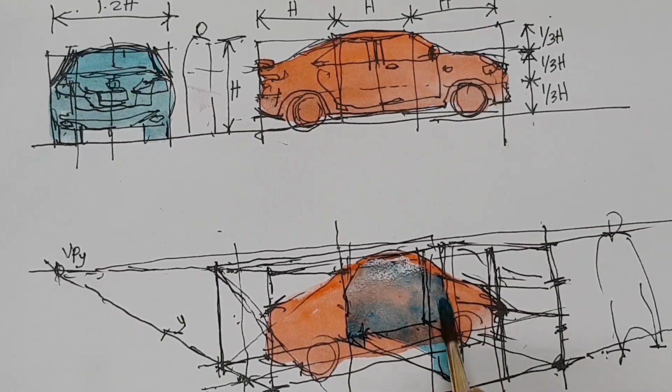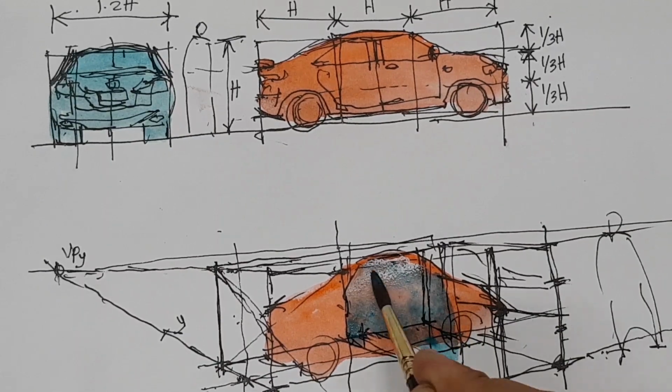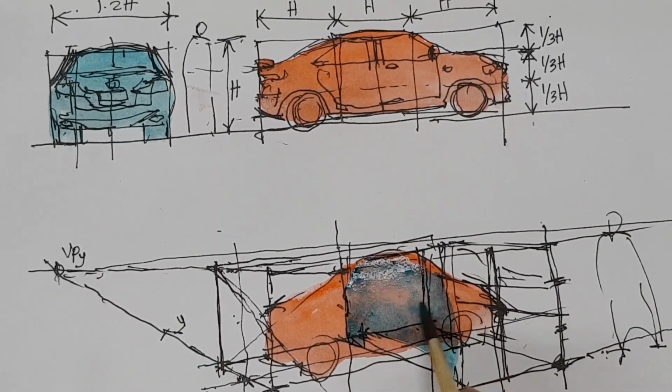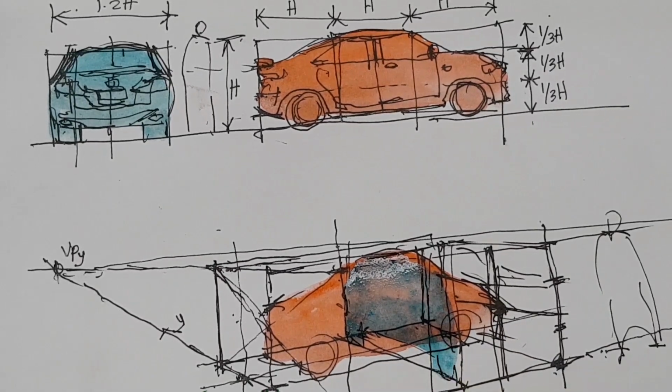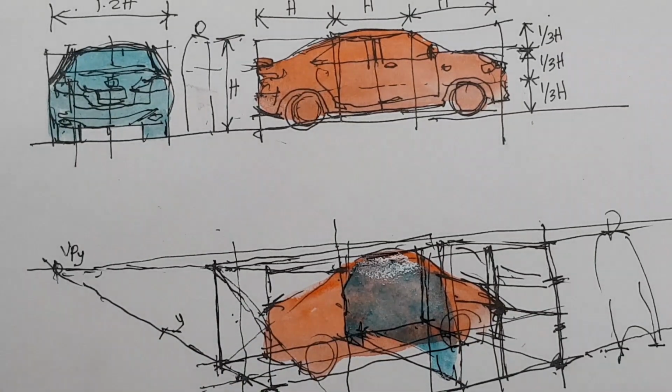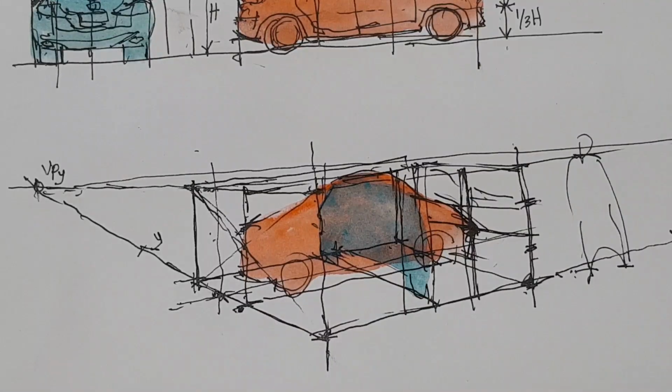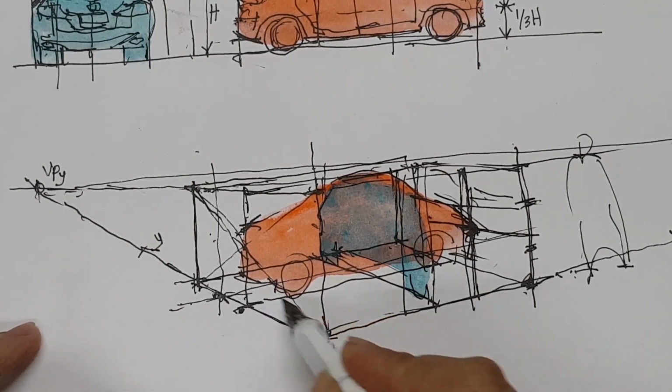or the top area of the car. Okay, here we go. So, okay, I'm just gonna wait for this to dry, and then we'll come back again. Alright, so now everything's kind of dried.